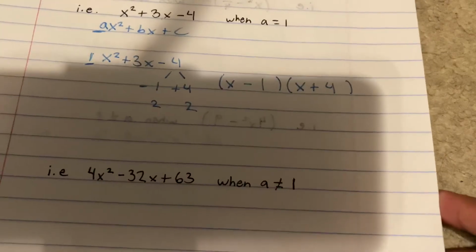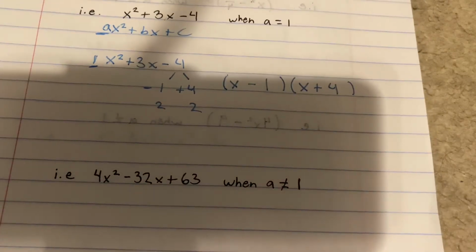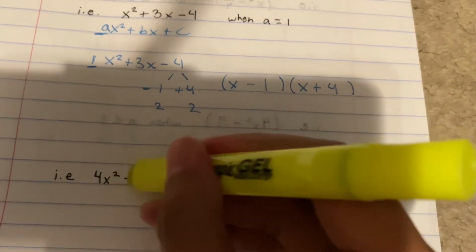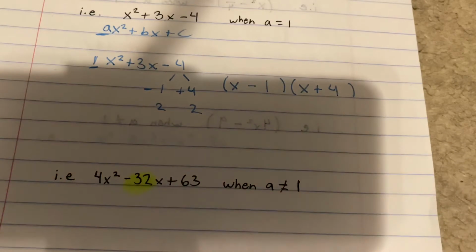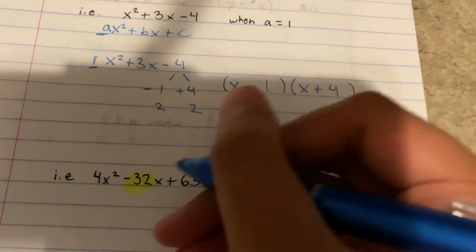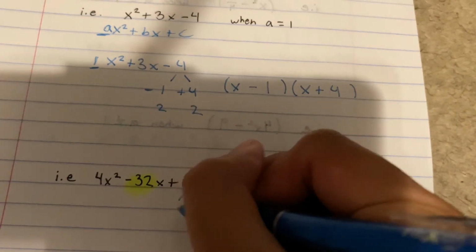Now let's move on to when it's a little more complicated, when a is not equal to 1 and has a value. First off, I would like to look at b, which is right here, and I know that I have to have values that would create that. So I'm like, okay, a little more complicated.